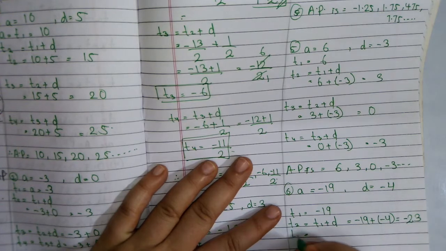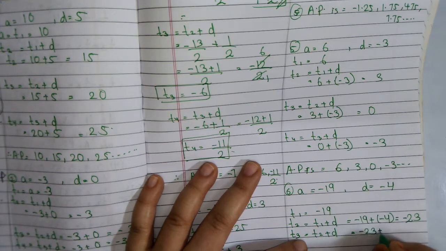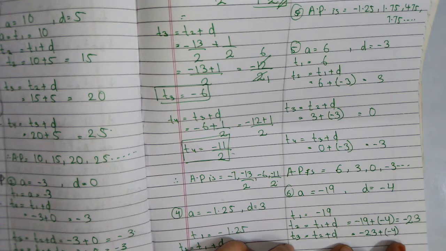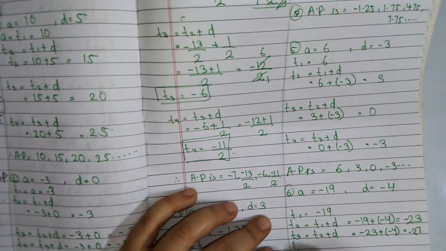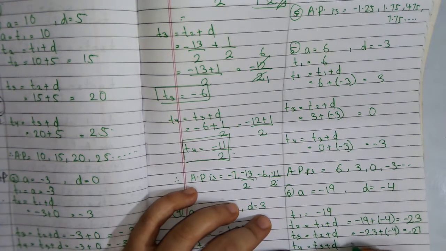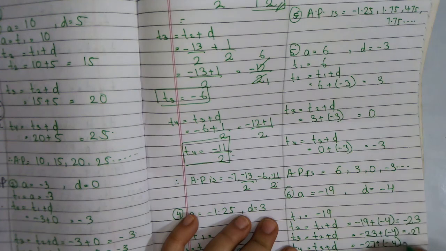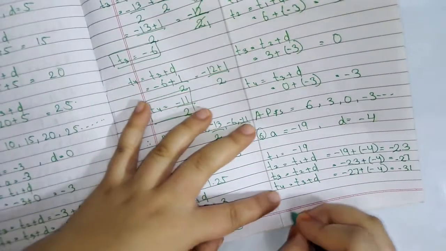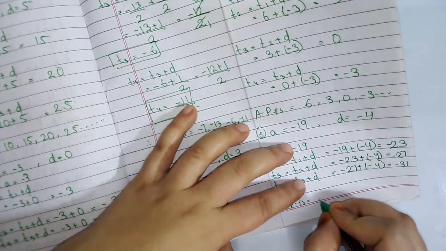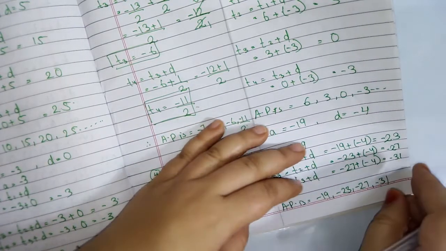Alright. Now let's find T3. T3 is equal to T2 plus D. Now T3 is minus 23 plus minus 4. Now minus 23 minus 4, it will be 4 plus 3 is 7, and 2, so it is minus 27. And T4 is equal to T3 plus D. So T3 is minus 27 plus the common difference minus 4. So it becomes minus 31. Therefore, we will write AP as: the first term is minus 19, second term minus 23, minus 27, and minus 31. Alright, so here we have finished question number 2 also.